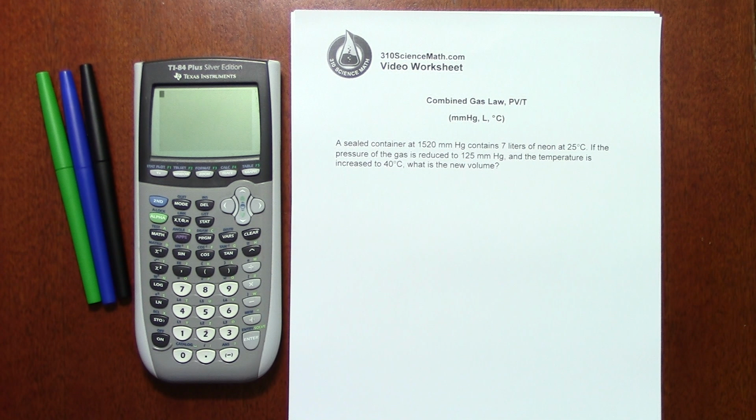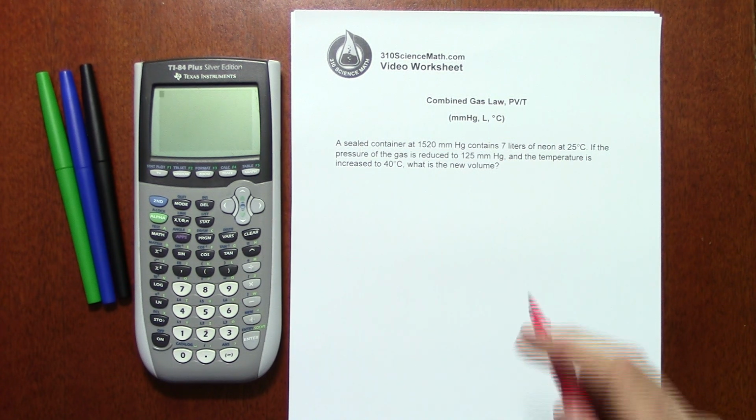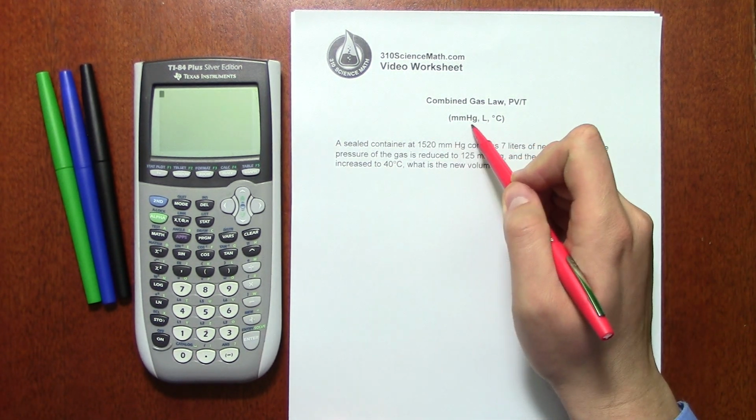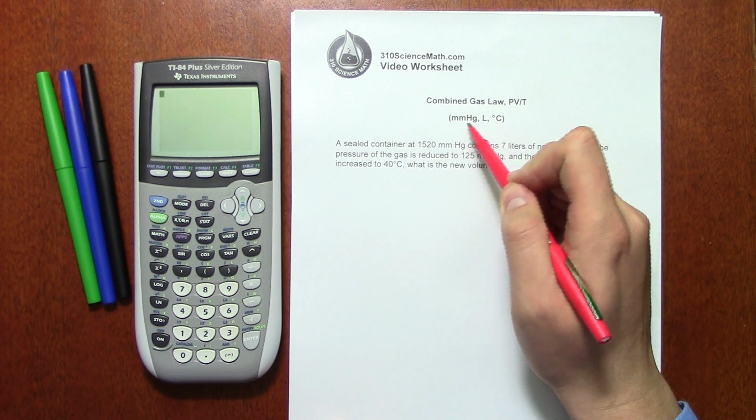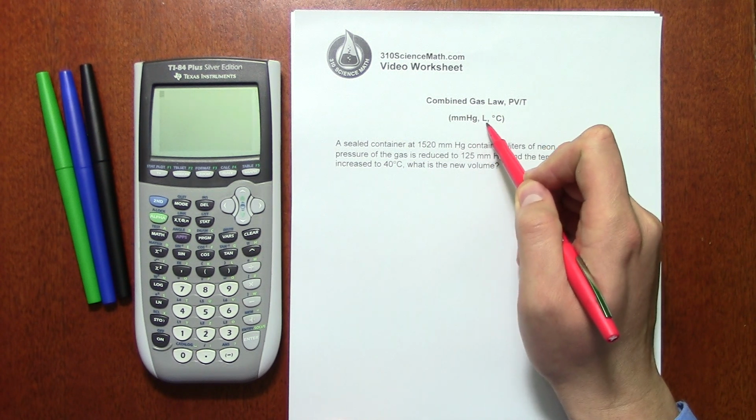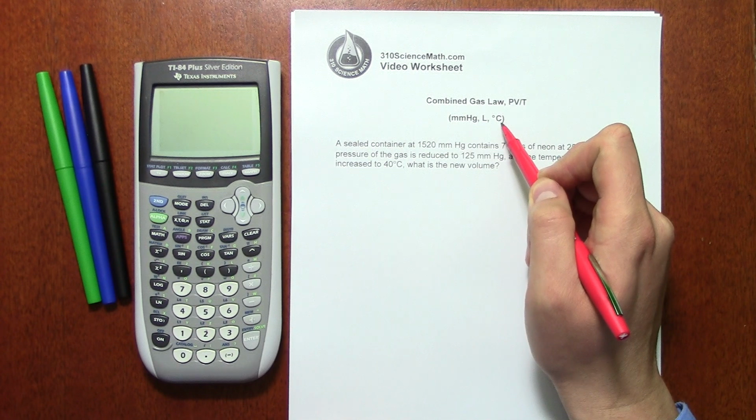Okay, this video is going to show you how to use the combined gas law, which is pressure times volume divided by temperature. For this particular problem, I have included the units of millimeters of mercury, which is Hg. Volume, we're going to use liters, and we're going to start with degrees Celsius.